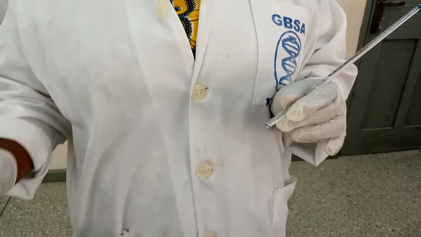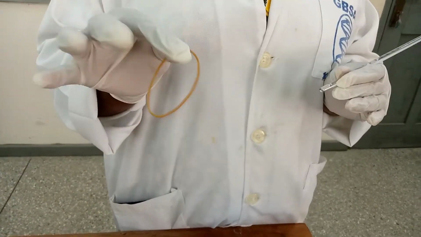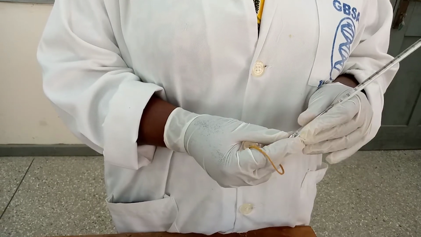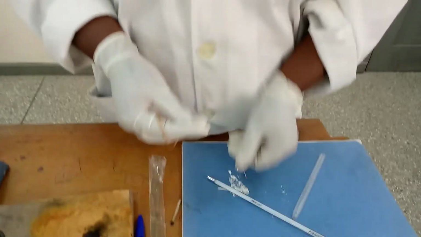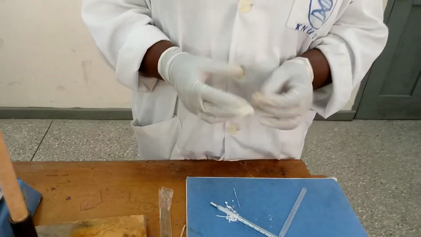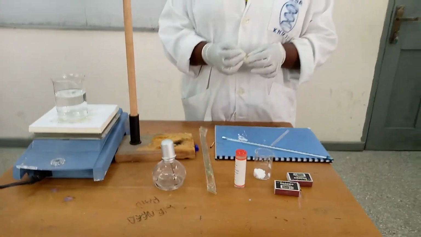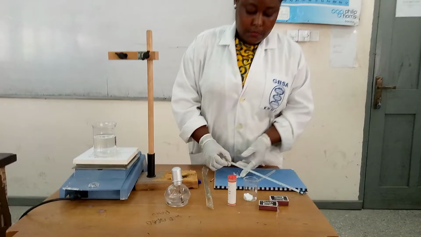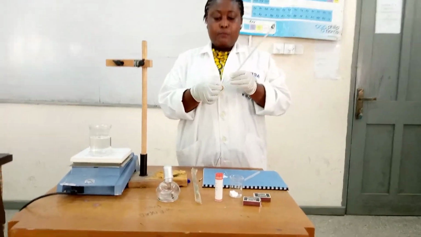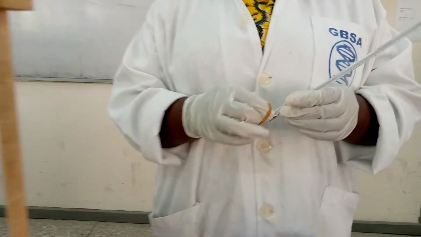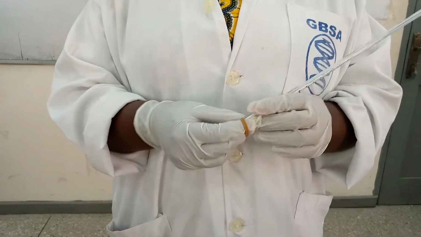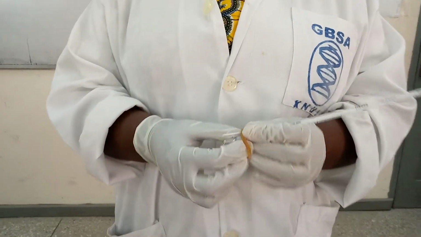Then I'll dip it in the paraffin oil. So I will need a rubber band. So I'm going to tie both of them together. So the rubber band, you have to fold it about 2 or 3 times. So I'm going to tie the two together.